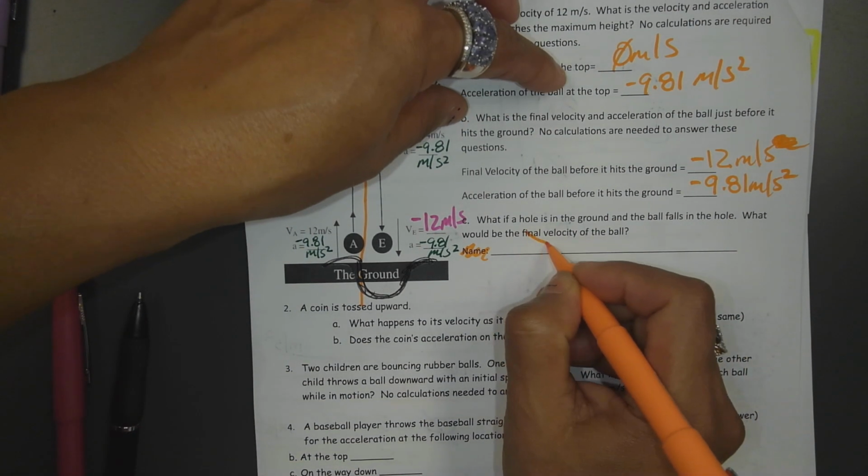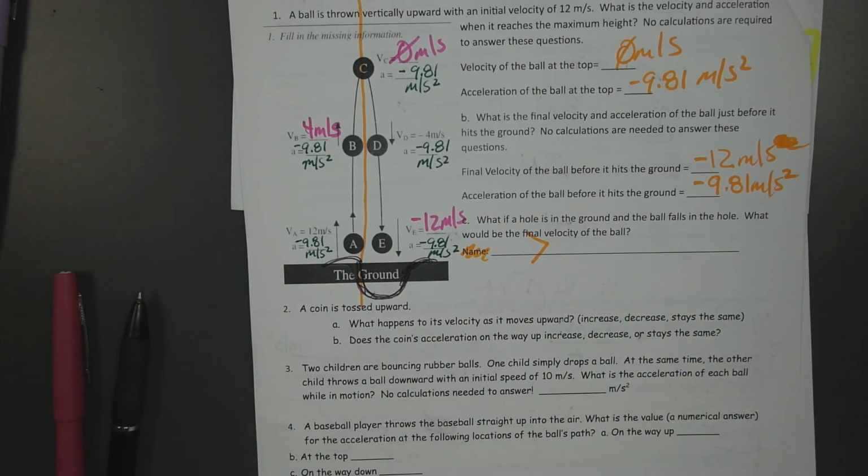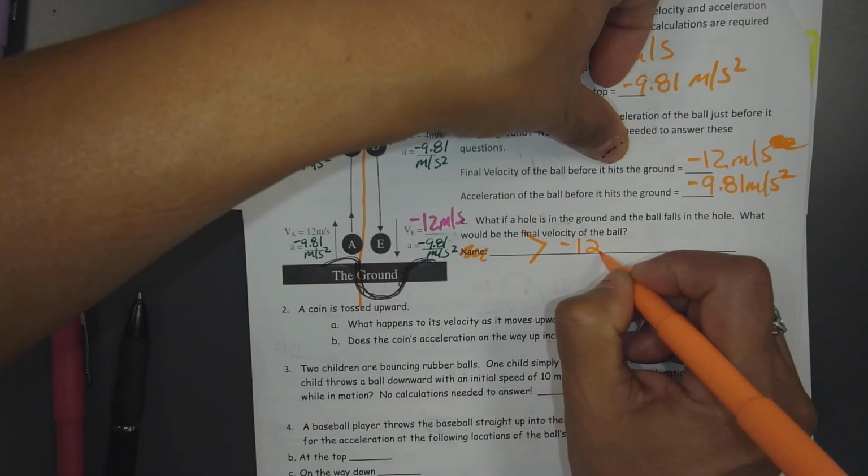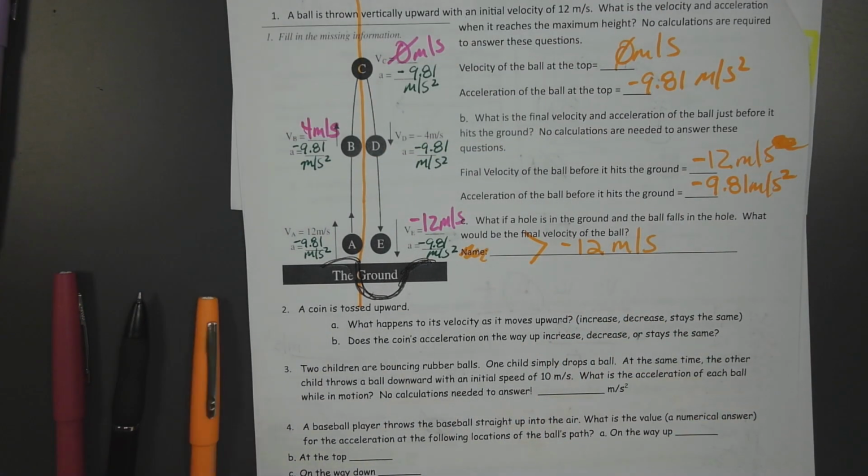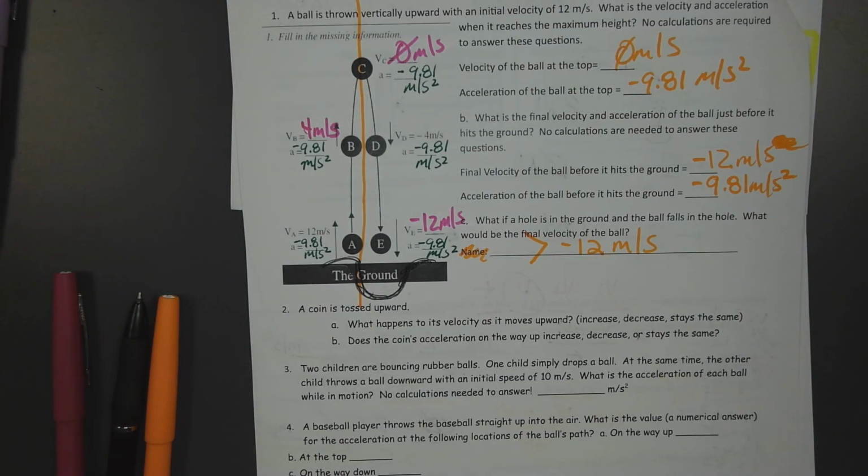It would be greater than, and this is where some students get a little misconception, it would be greater than negative 12 meters per second. Do not think of a number line, okay? Think of this: negative only means direction. So it would be negative 13, it would be negative 14.